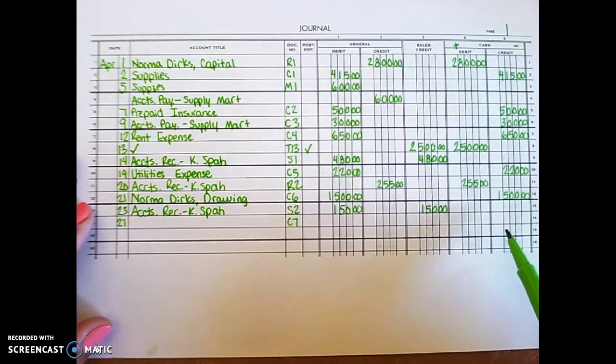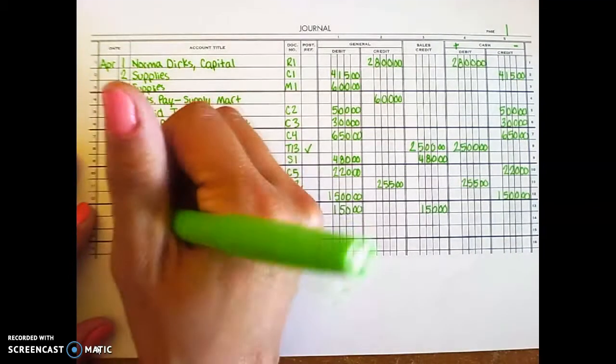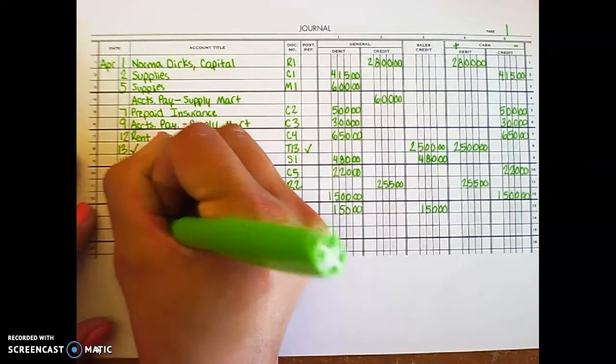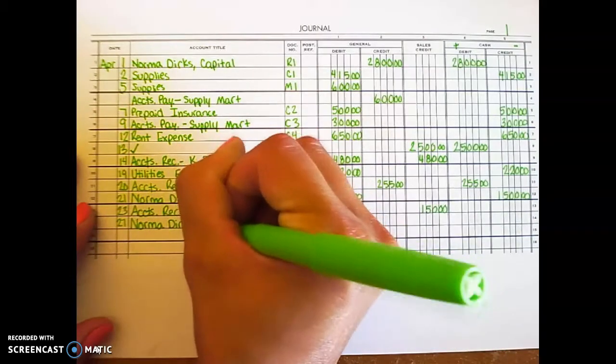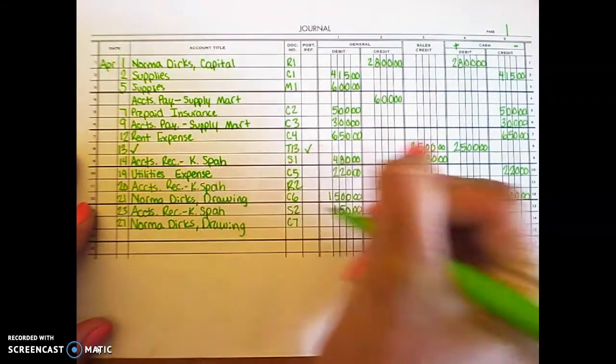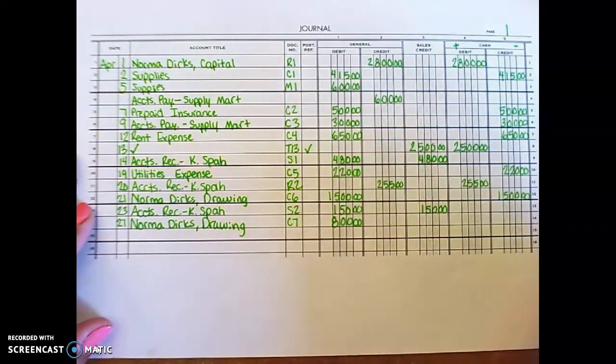And our debit is going to go to our drawing account for Norma Dirk's drawing, just like how we did on the 21st. And she is taking out $800.